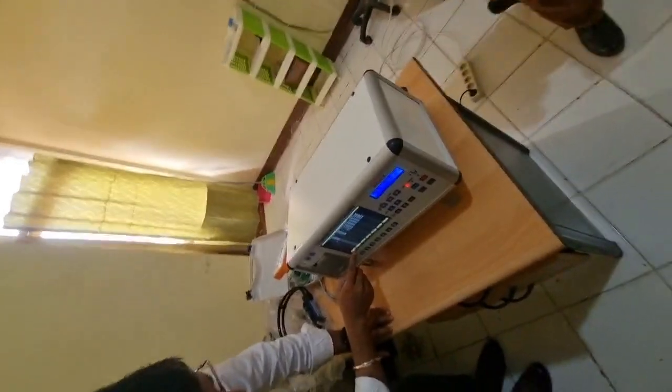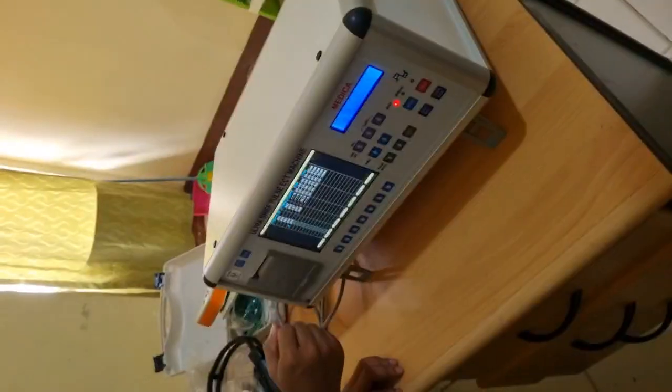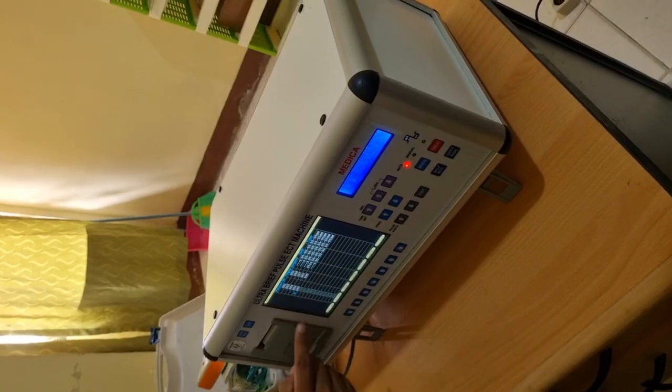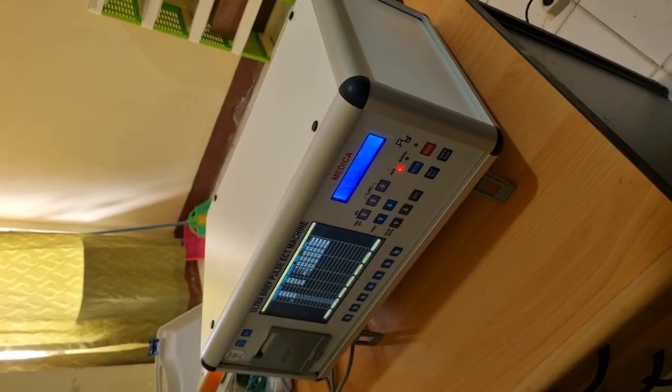These are the IDs. Patient ID: yes, you can assign an ID to a patient.